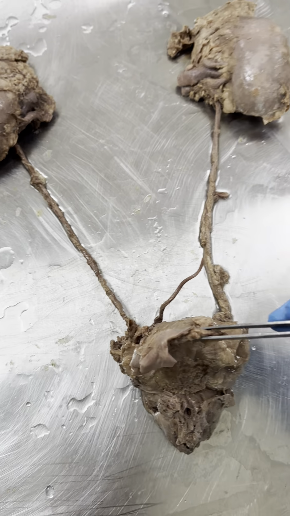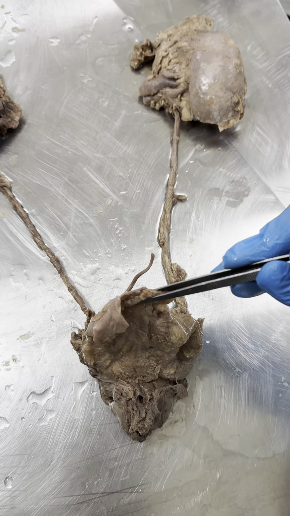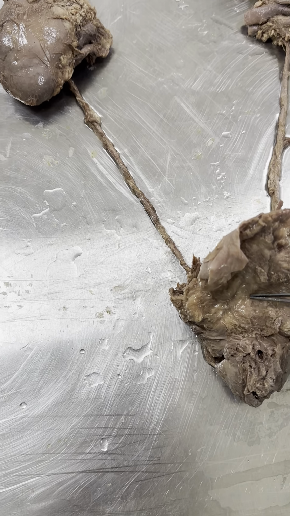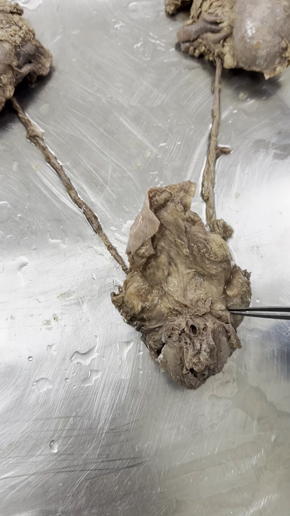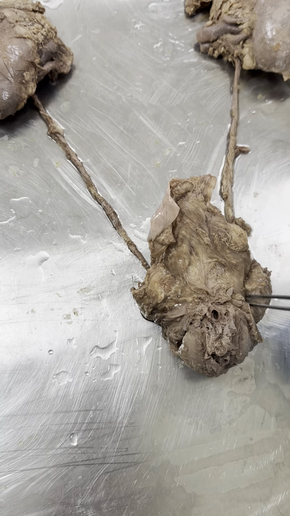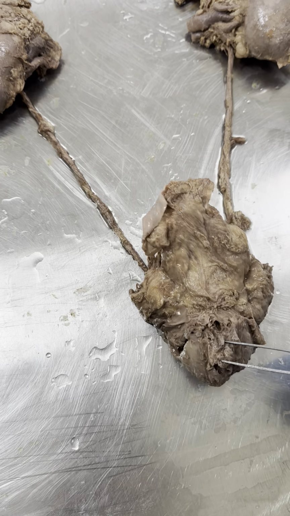So this is the apex of the bladder, and here this will be the anterior border of the urinary bladder, which separates the two inferolateral surfaces. So this is the prostate.